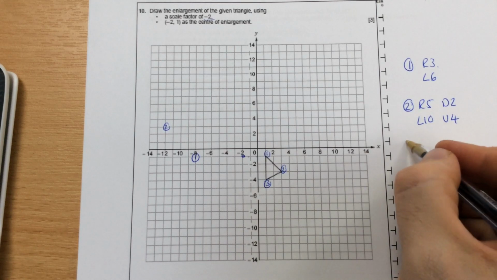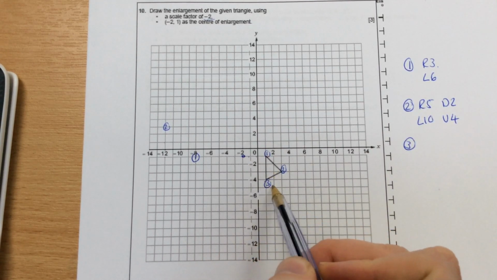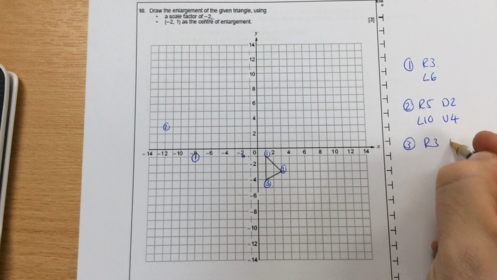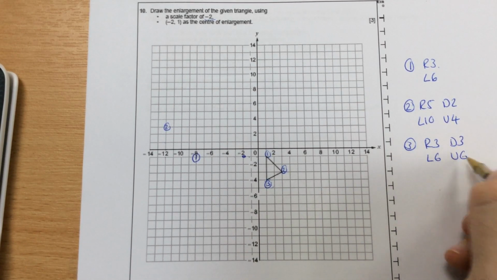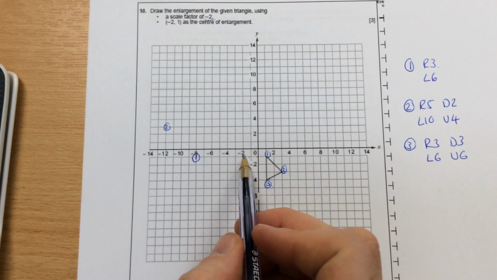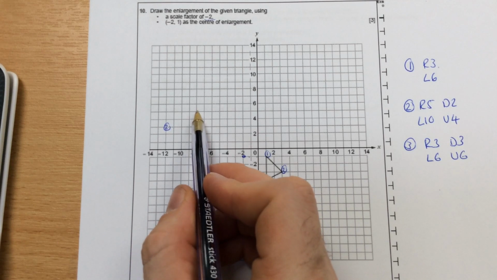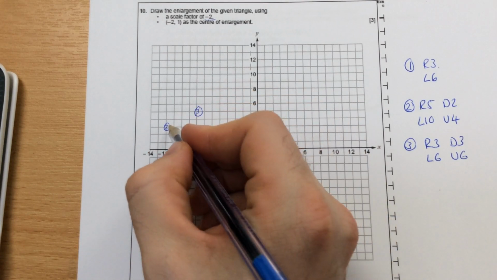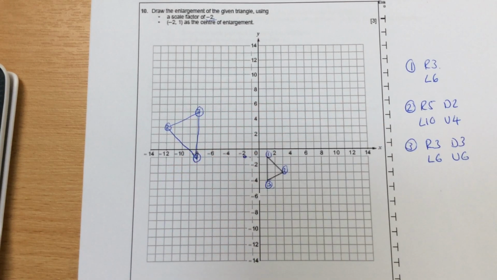I do the same with point 3. So point 3 I've gone right by 3 and then down by 3. So right 3, down 3. I'm going to go left and up because of the minus, and I'm going to double everything for the scale factor of 2. So I'm going to go left by 6, and then I'm going to go up by 6. 1, 2, 3, 4, 5, 6. That's the new corner 3, and then I'm just going to join up my 3 points to create the new triangle.